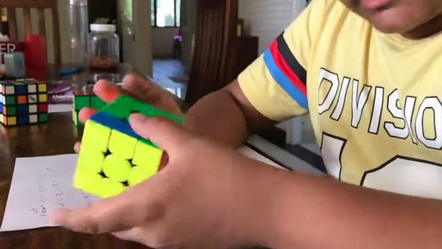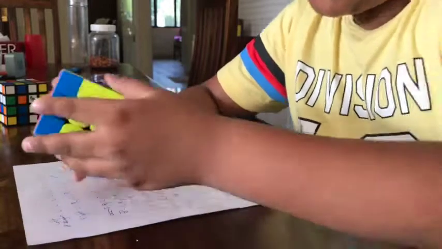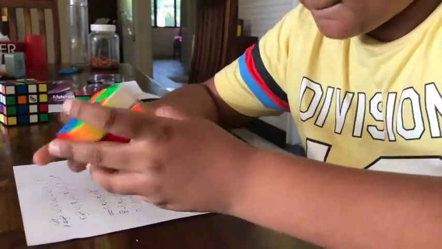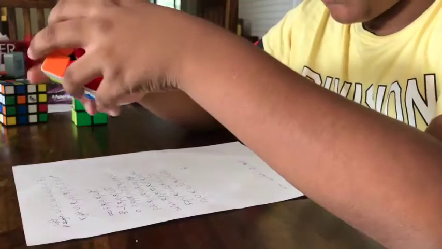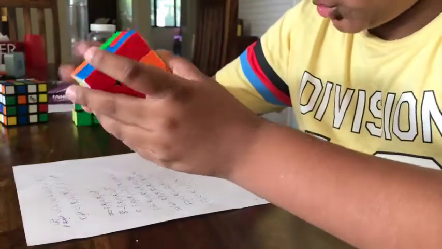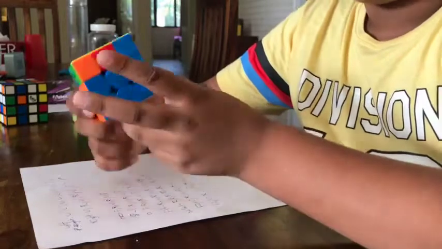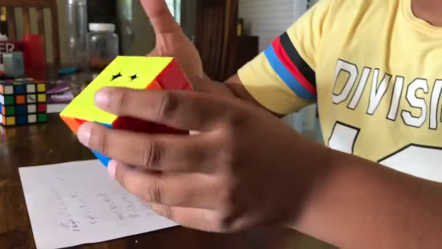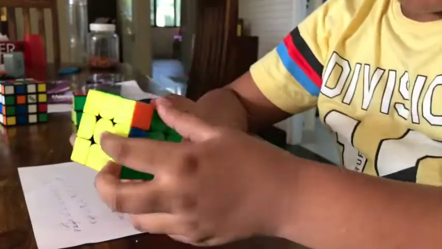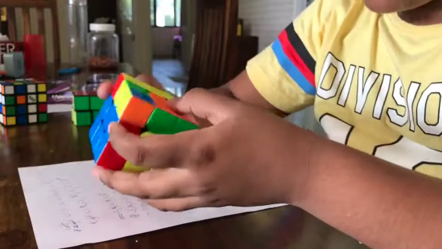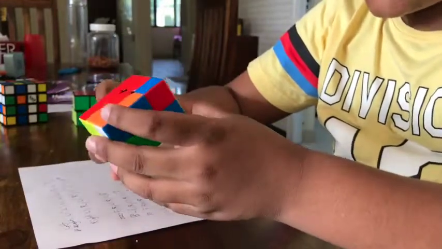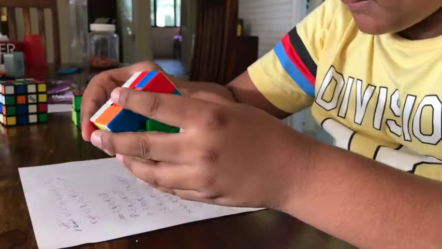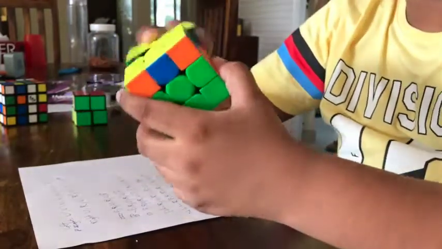So I'll repeat the algorithm. R prime, F, R prime, B2, R, F prime, R prime, B2, R2. Then look around. You'll find a headlight. What this algorithm does, it creates a headlight whenever you don't have a headlight. So see, it created a headlight here. So look away from it, do the algorithm. R prime, F, R prime, B2, R, F prime, R prime, B2, R2.